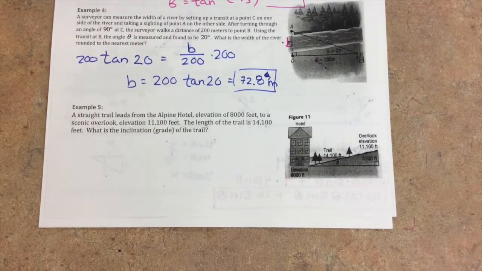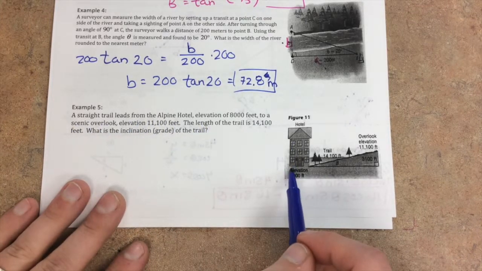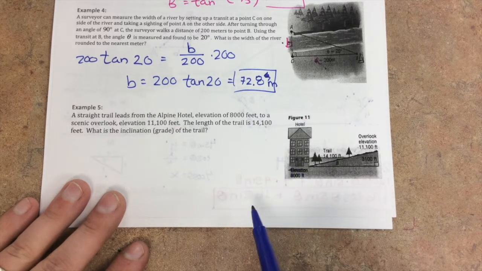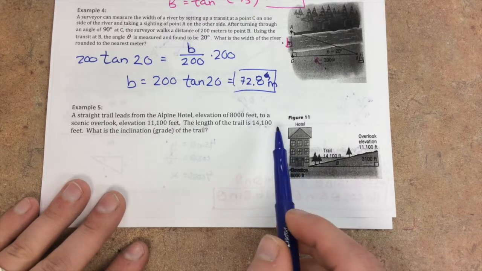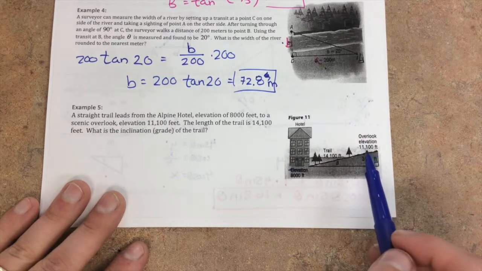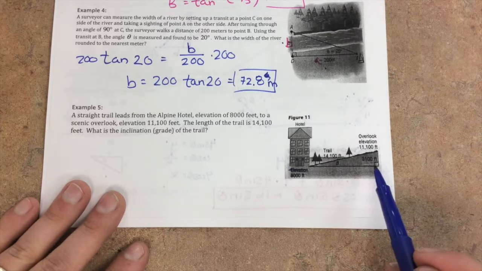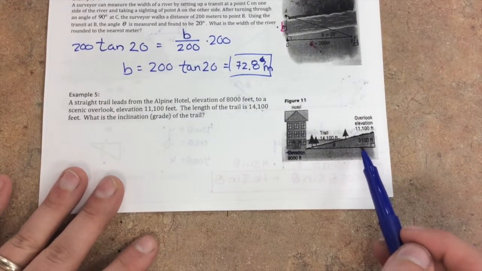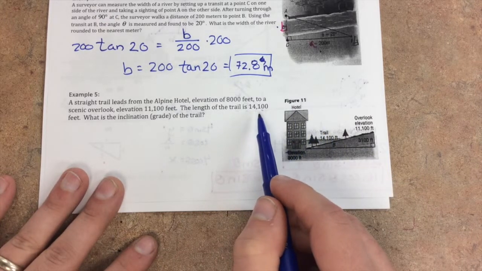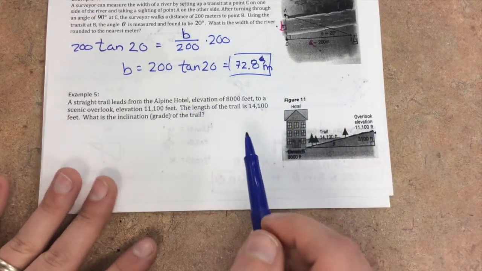Example 5. A straight trail leads from the Alpine Hotel, so here's the Alpine Hotel, with an elevation of 8,000 feet. Okay, so the hotel starts at 8,000 feet, so that's your 0. And it leads up this trail to 11,100 feet. So the total height of this hill is, and they give it to you, 3,100 feet. The length of the trail is 14,100 feet. So from the hotel up to the scenic view is 14,100 feet.